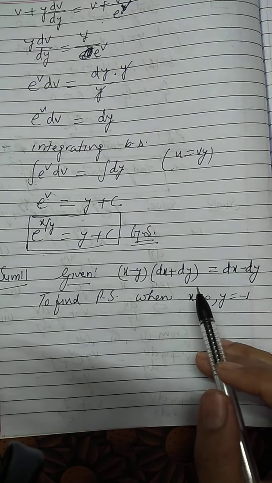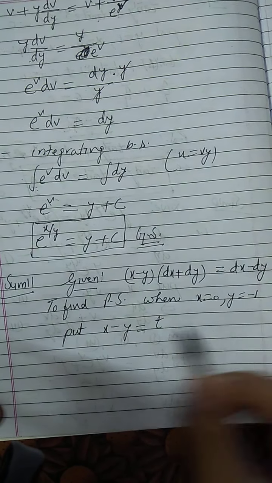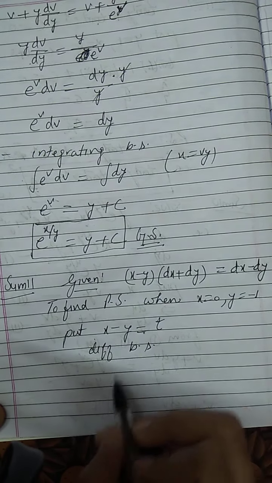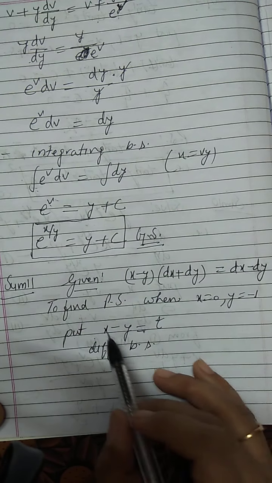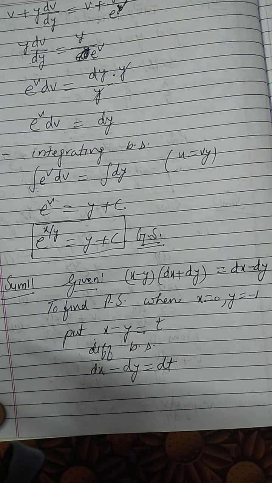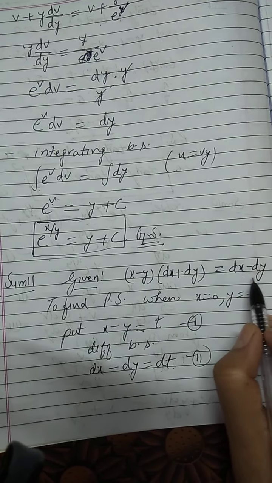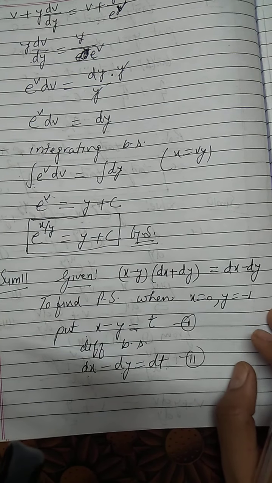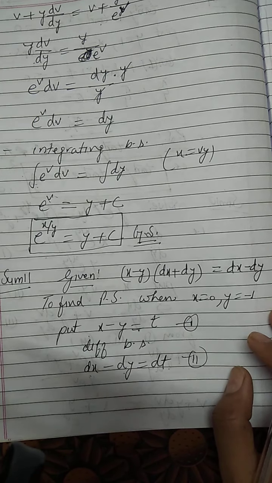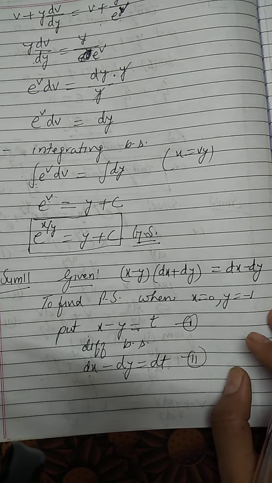So we will put x minus y as t. Now if I put x minus y as t and differentiate both sides, x will become dx, y will become dy, and this will become dt. So dx minus dy has become dt, and we have dx minus dy in our equation also. So now I think we can substitute these things. So let us substitute.